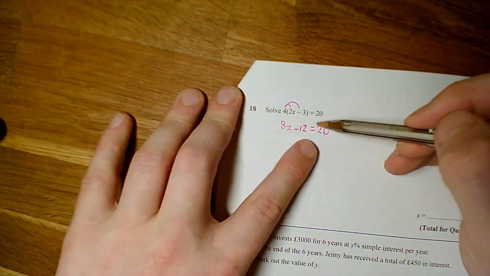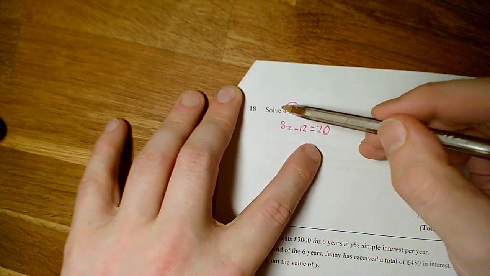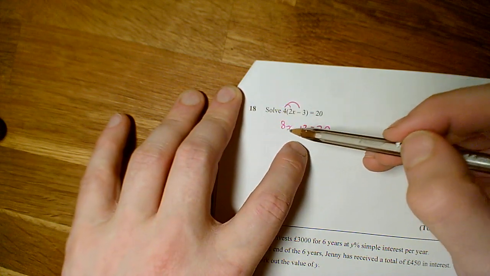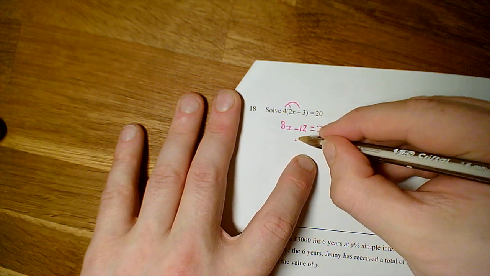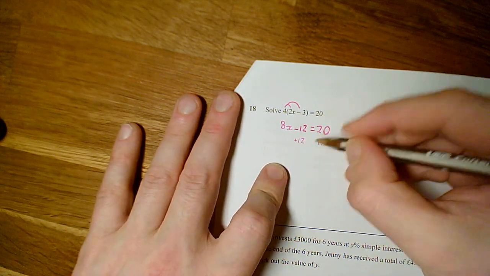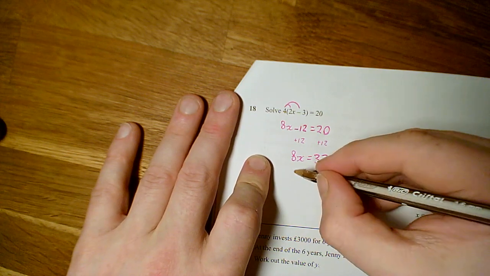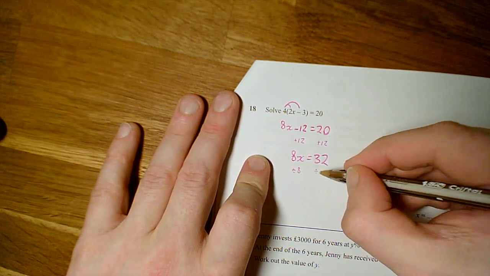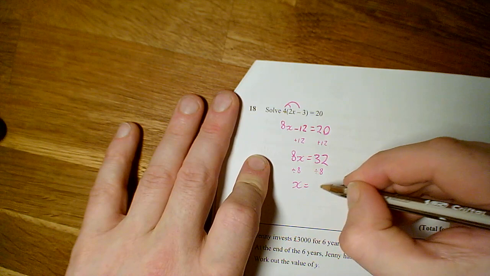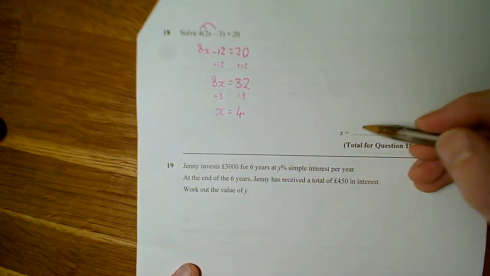So I haven't done anything to this equation yet. I've just changed the way that first bit's written. Now I want the x on its own, so I'm going to add 12 to both sides. So I get 8x is 32. Finally, I need to divide both sides by 8, so I get x equals 4.